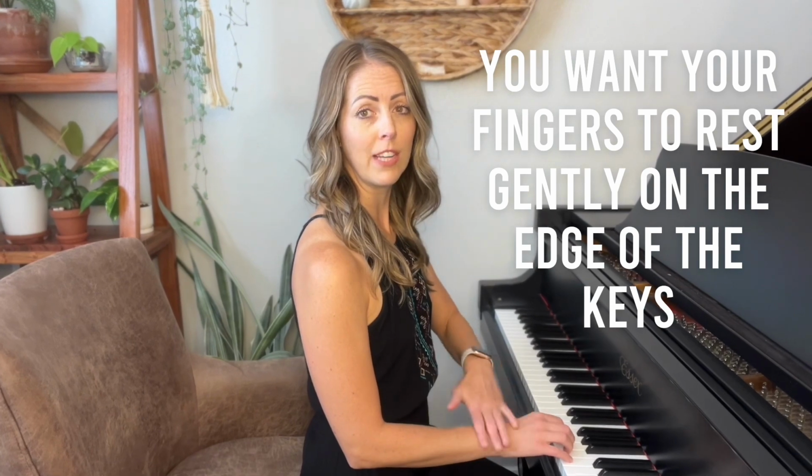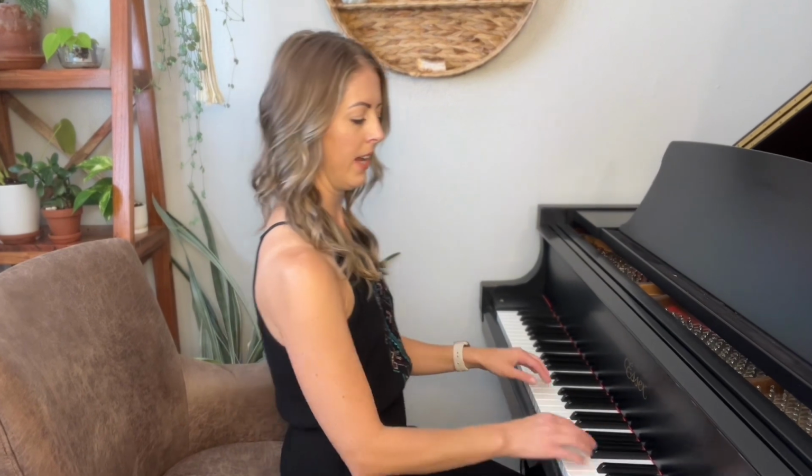We're talking about distance from the keys. Once you have that 90-degree angle, you want your fingers to rest gently on the edge of the keys, and you want this part of your arm to be parallel to your torso. And so I have this nice uppercase L shape. If I'm too far away, then my arms are going to be more straight. And if I'm too close, I'm going to have this awkward angle right here.